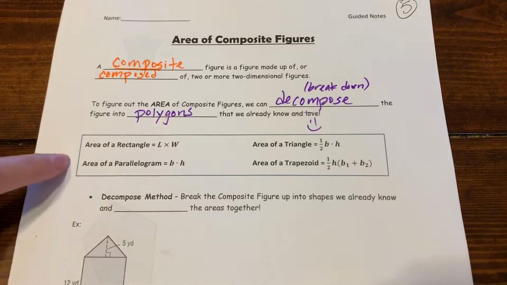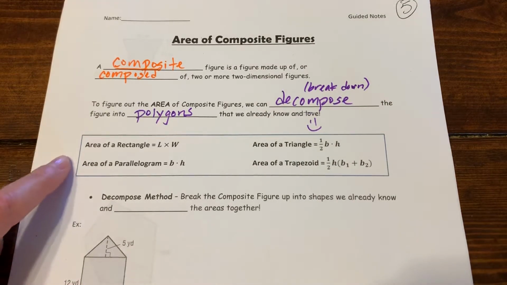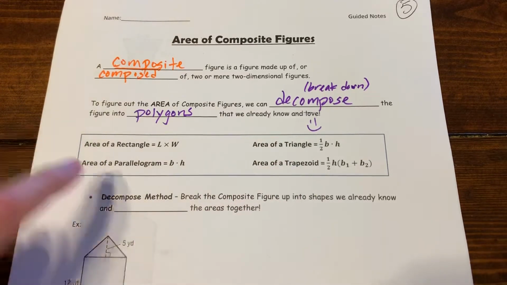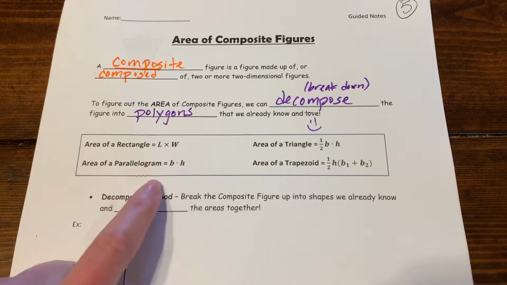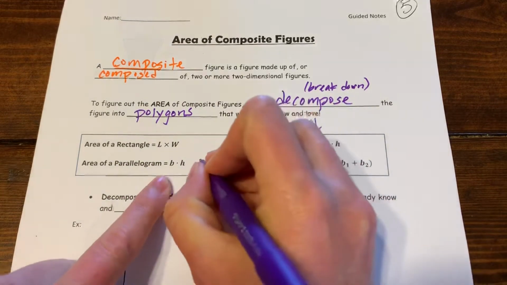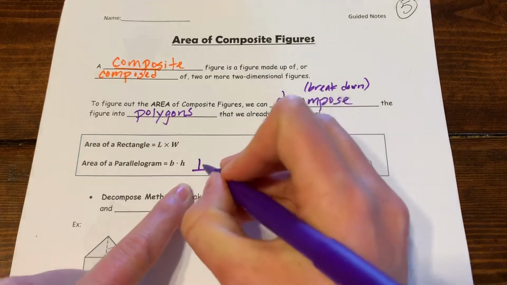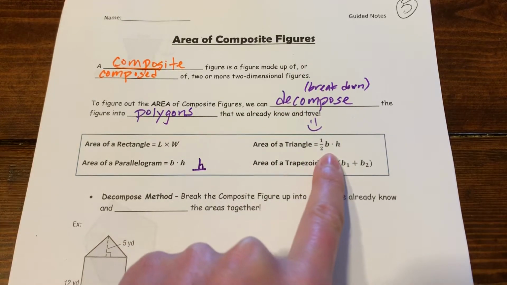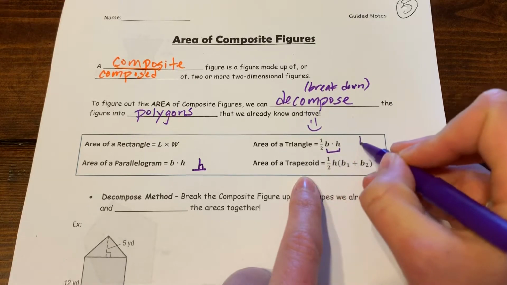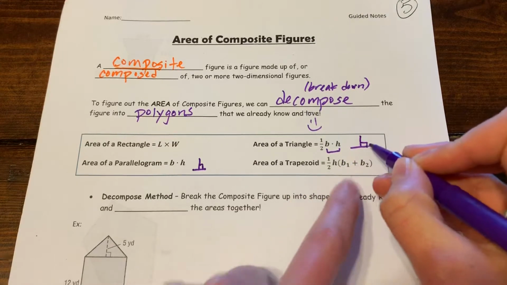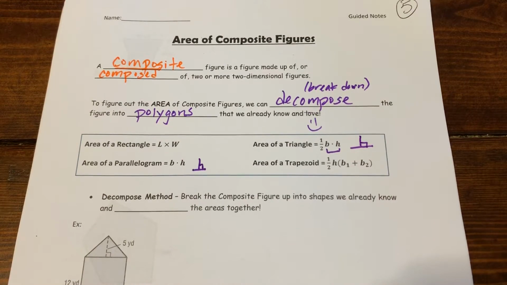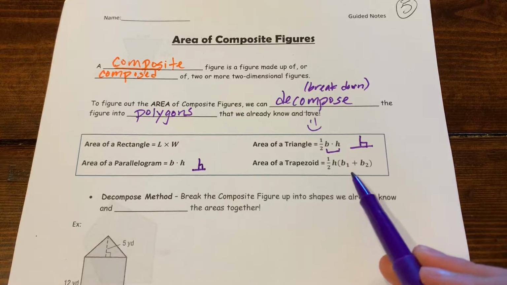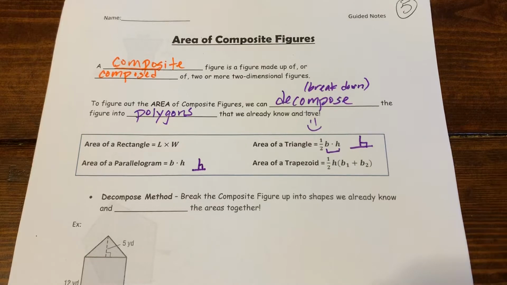So in general, this is just some review of the formulas we will be using. Some of the common shapes you're going to see are rectangles, parallelograms, triangles, and trapezoids. Remember, a rectangle is length times width. A parallelogram is the base times the height, where the base and the height have to be perpendicular. That's the perpendicular sign, where they have to make a right angle. The area of a triangle is 1/2 times base times height, when yet again, your base and your height must be perpendicular. They must make a right angle with one another. And the area of the trapezoid is 1/2 times the height times the sum of the bases, which are those two parallel sides.